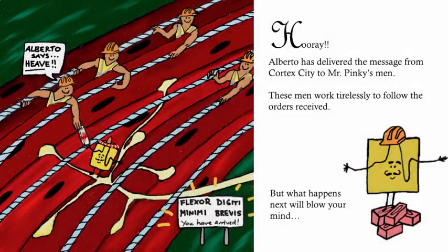Hooray! Alberto has delivered the message from Cortex City to Mr. Pinky's men. These men work tirelessly to follow the orders received. But what happens next will blow your mind.